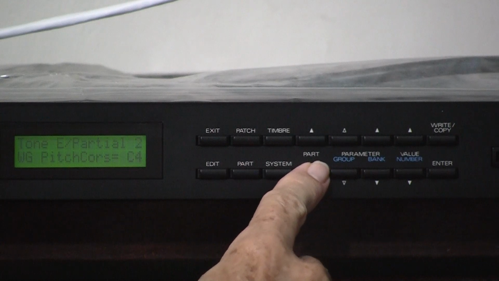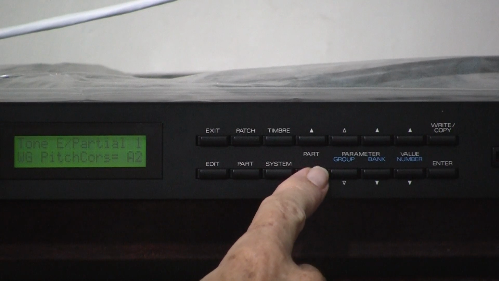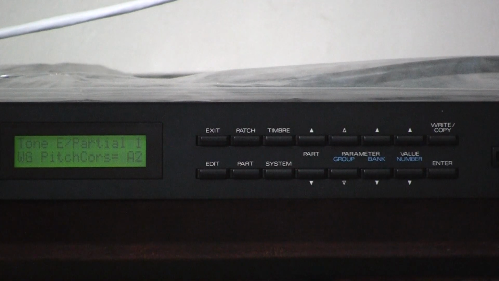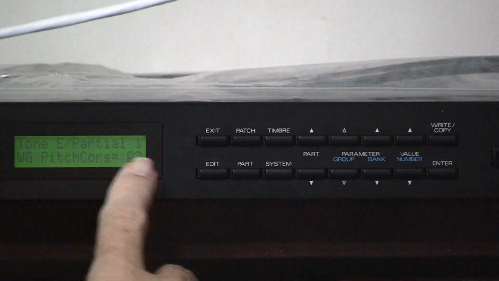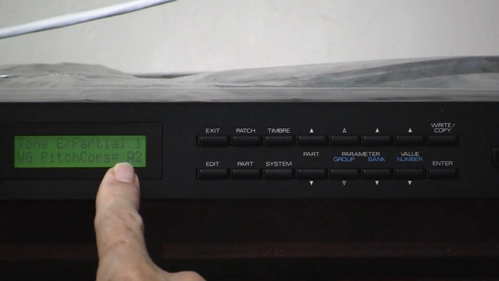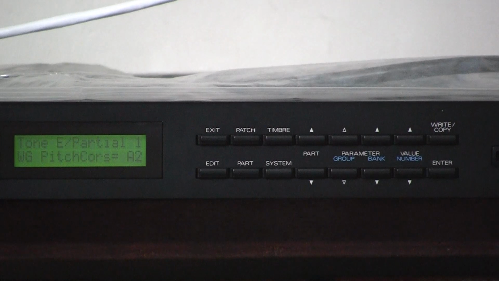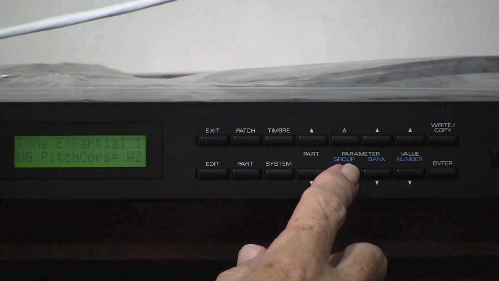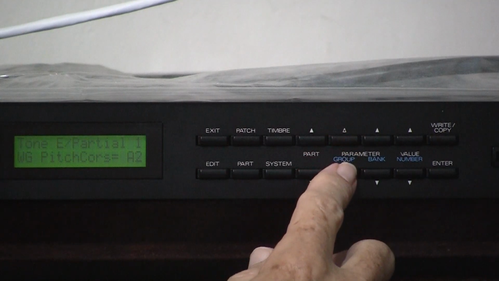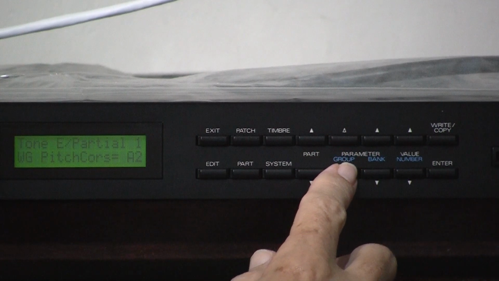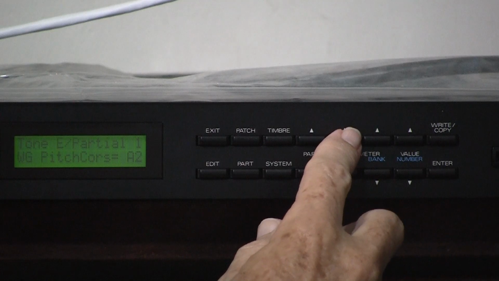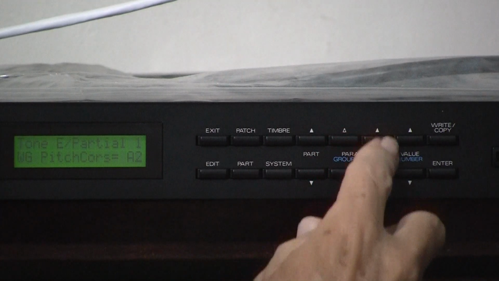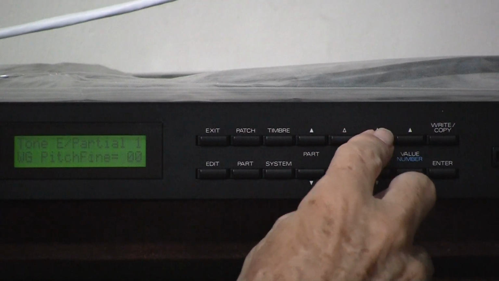And all 4 of them, whether we're dealing with partial 1, partial 2, partial 3 or partial 4, have the same possibilities. So you have to set all 4 up if you're actively using all 4 partials. And the first thing that we have is the wave generator. And when we have the wave generator selected, we have a number of parameters associated with that.